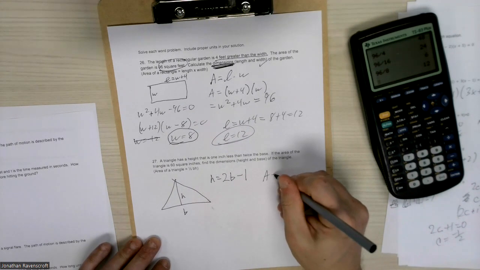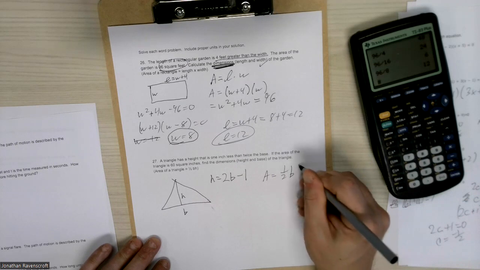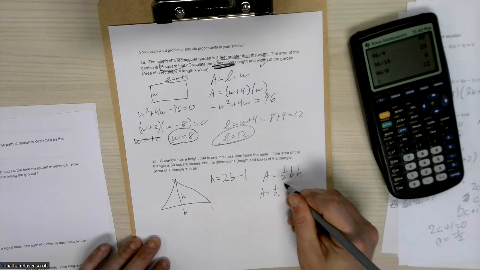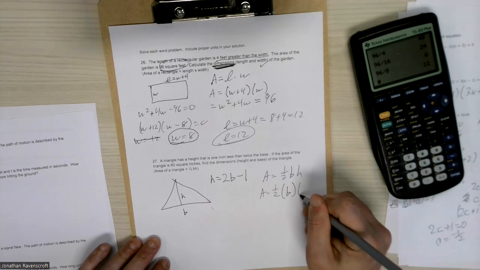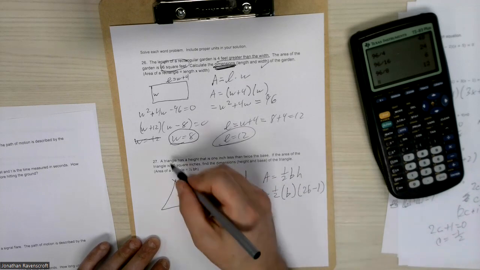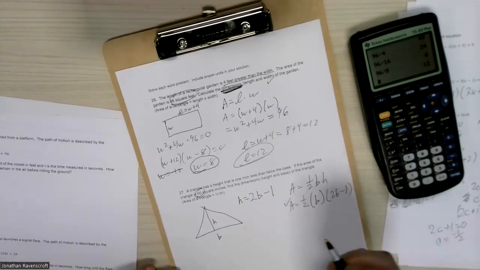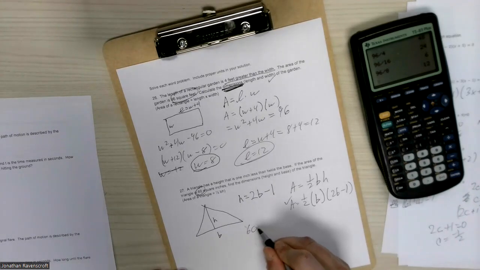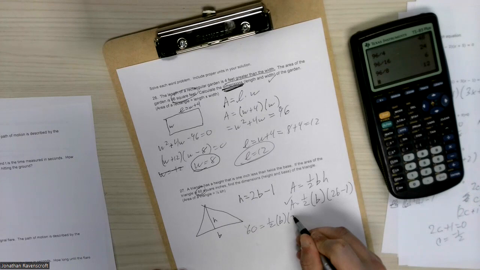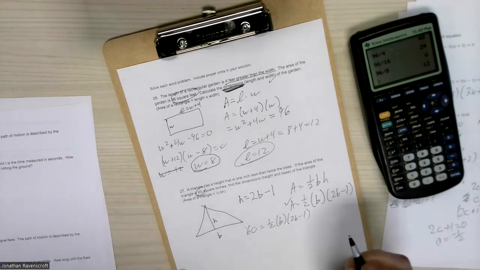Use the area formula. 1/2 base and height. Area equals 1/2. Base is b. Height is 2b minus 1. Now the area, they say, is 60, so we know what that is. 60 equals 1/2 b times 2b minus 1.